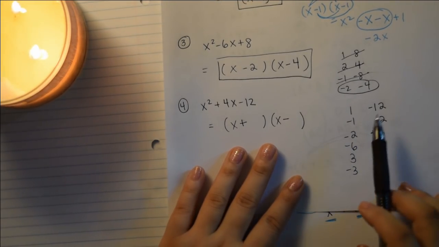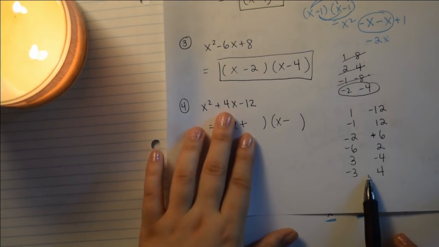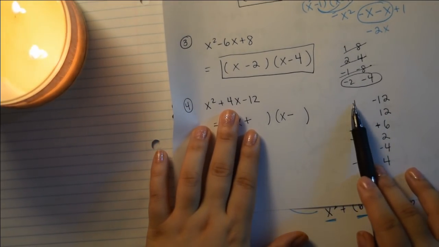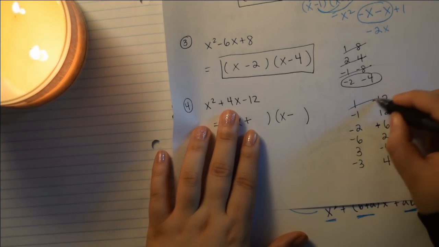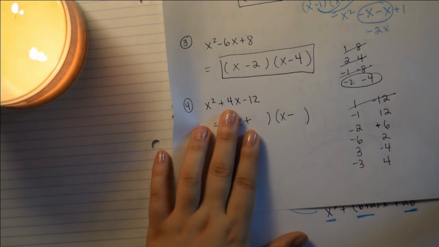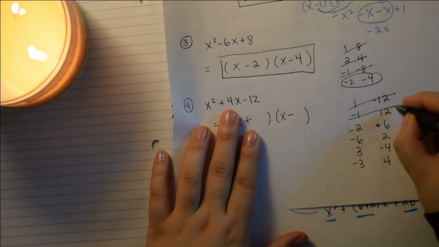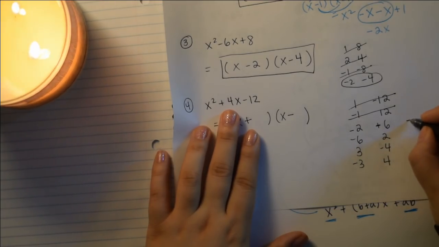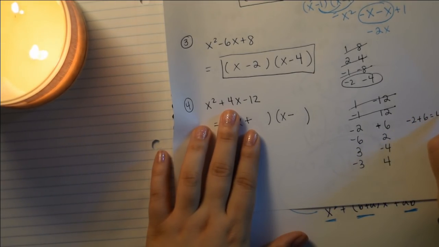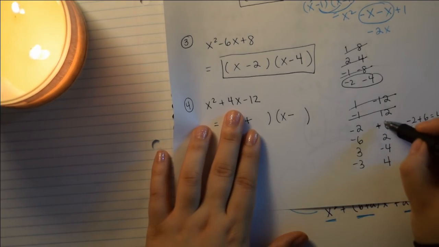And that actually happens to be the one that we need, because 1 minus 12 is negative 11, so not that. Negative 1 plus 12 is positive 11, so not that. Negative 2 plus 6 is indeed 4. So that's the one we're going to use. This is the pair.